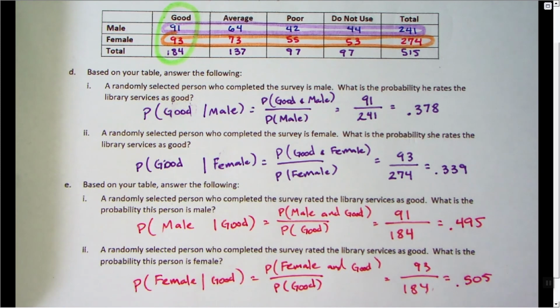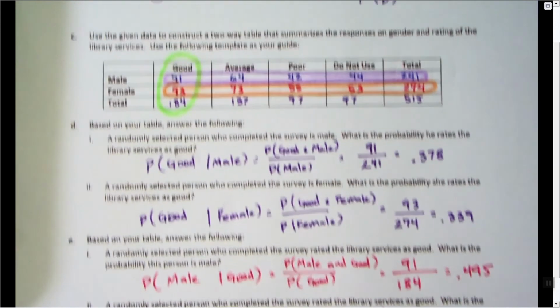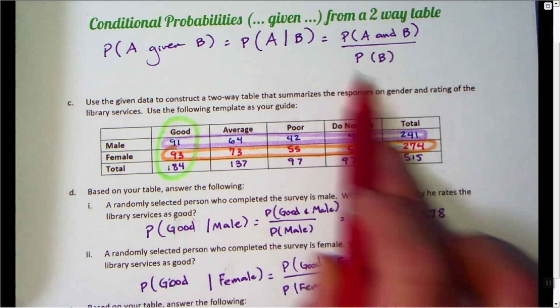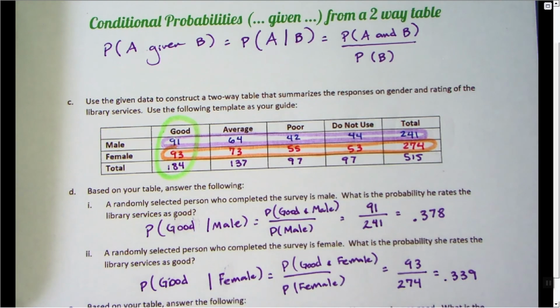So this video was about conditional probabilities, probabilities where you have something given something else. There's some condition, and it's always this formula. And this is a video about how to do it with a two-way table.